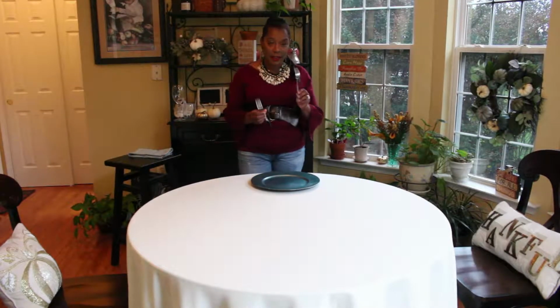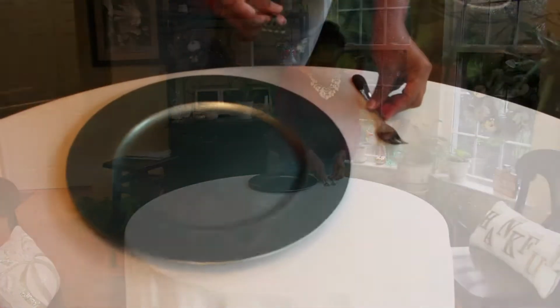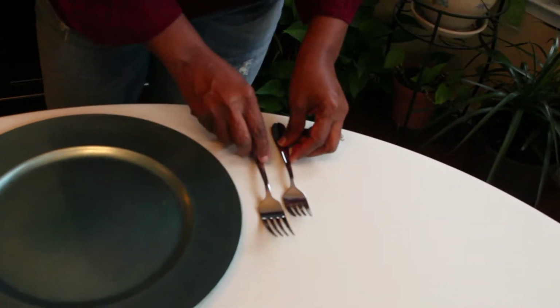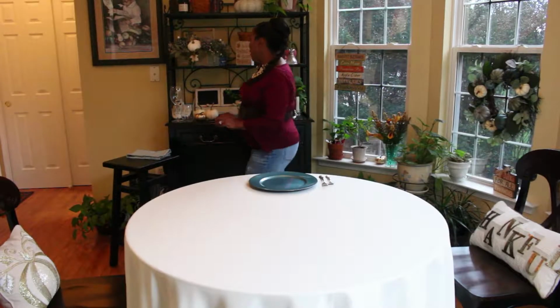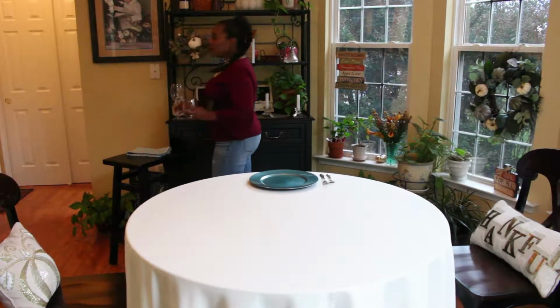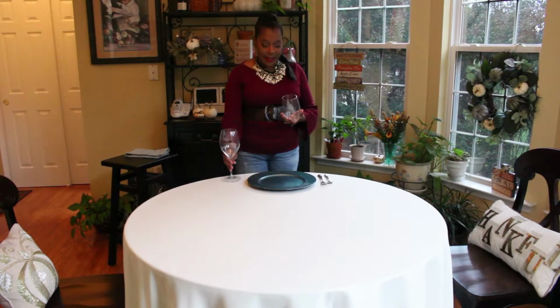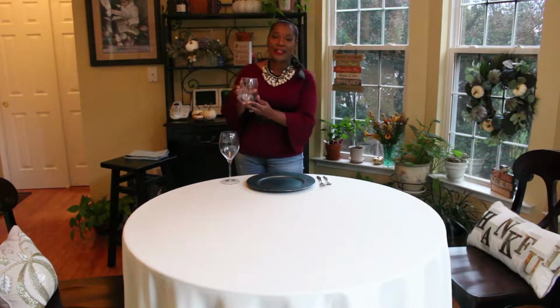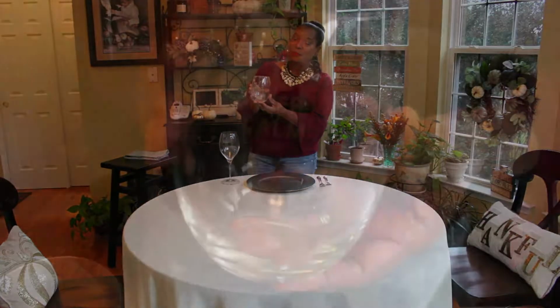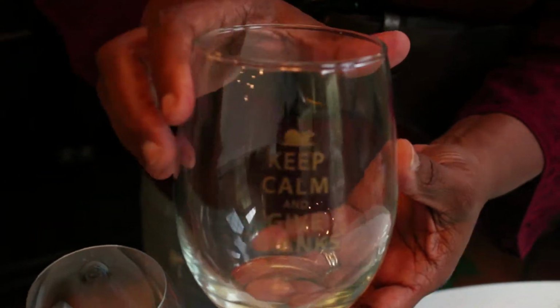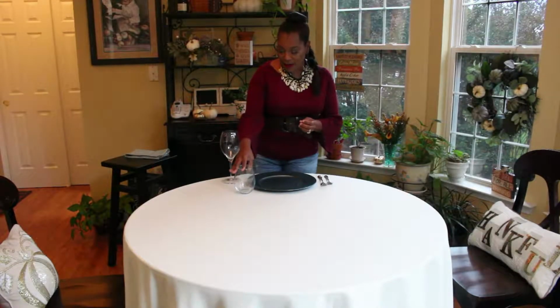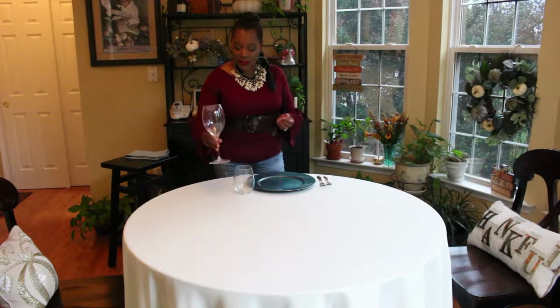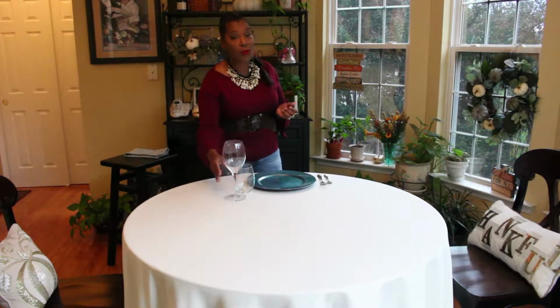And then I have my flatware. I have a salad fork and I have a dinner fork. I'm going to place it right here. I also have my beverage stemware. I have a water goblet. And this particular one has a little phrase that says, keep calm and give thanks. I think it is really, really nice, especially during this time of year. And so I'm going to place that water goblet right there. And then along with this goblet, which is going to be either for my cocktail of choice or whatever wine I choose to serve during my dinner.